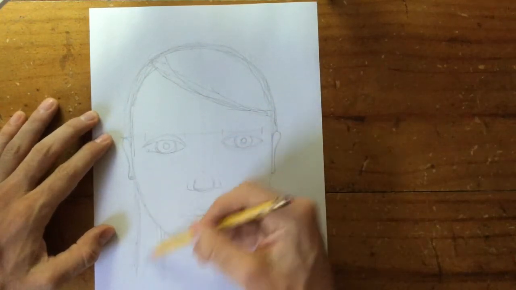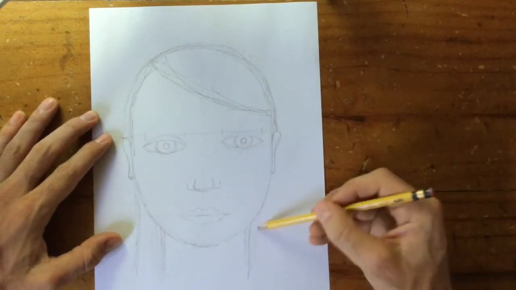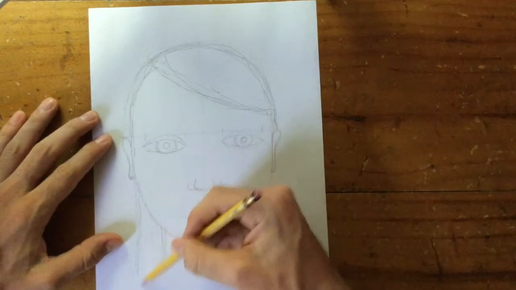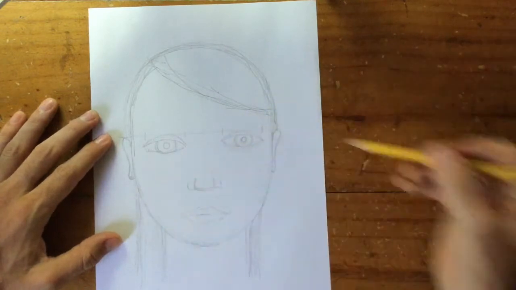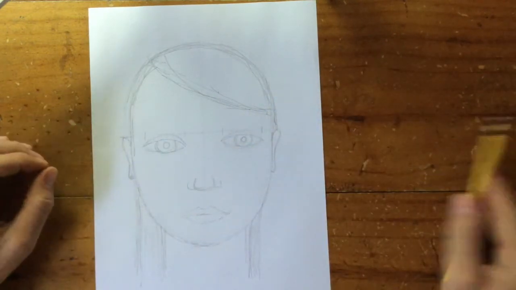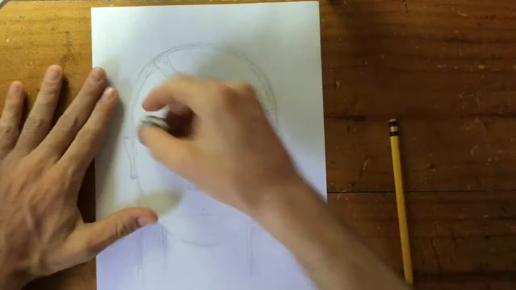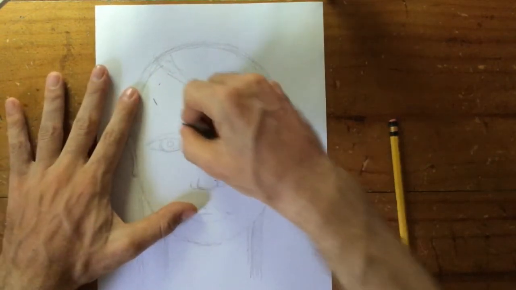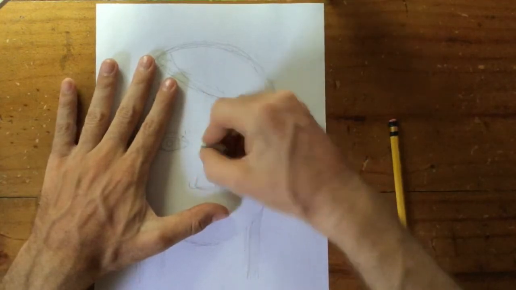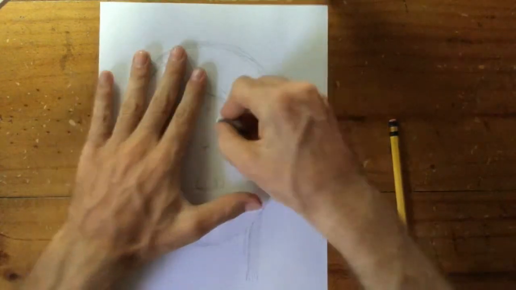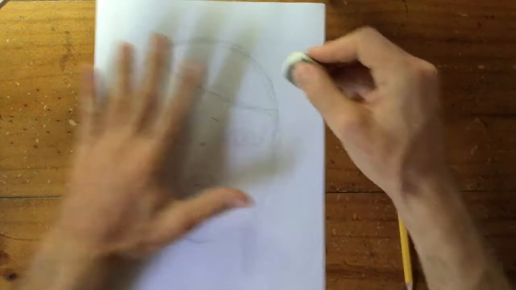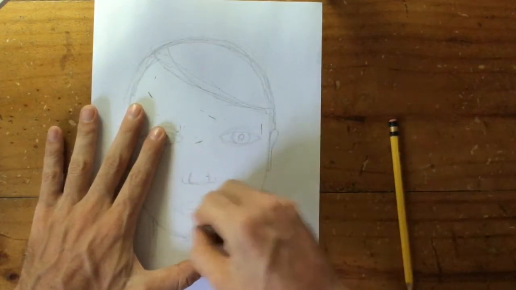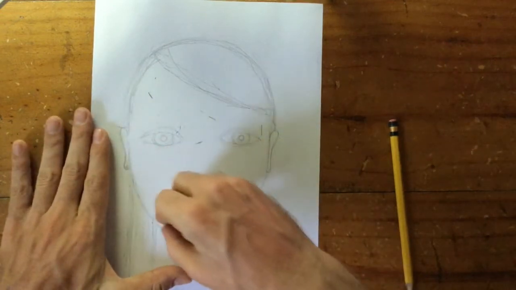So I'm going to put some more hair behind the neck there. Okay, very good. We're going to erase some of the guidelines now. Well, I'm going to erase all of the guidelines. Have a bit of a tidy up.